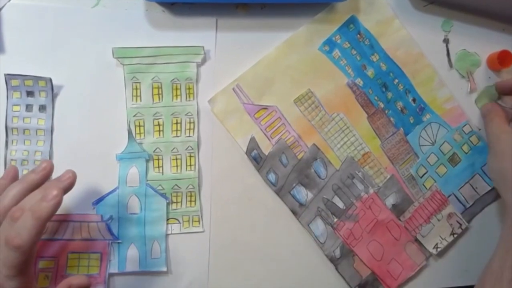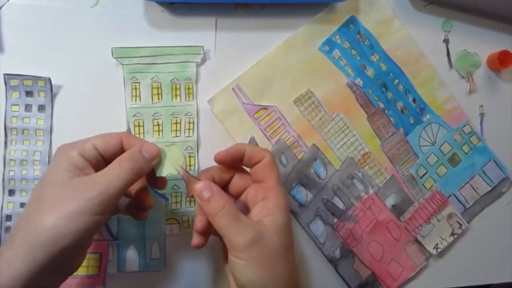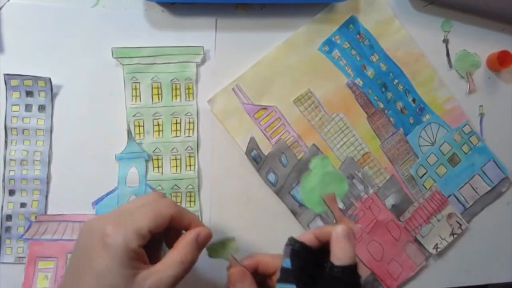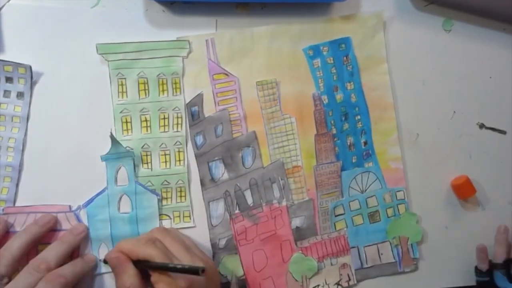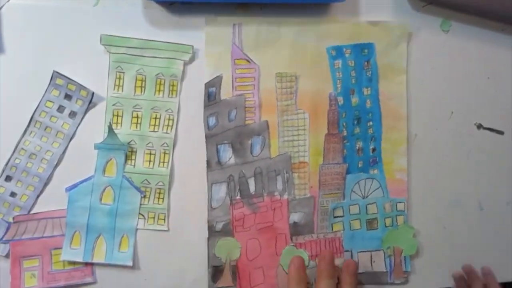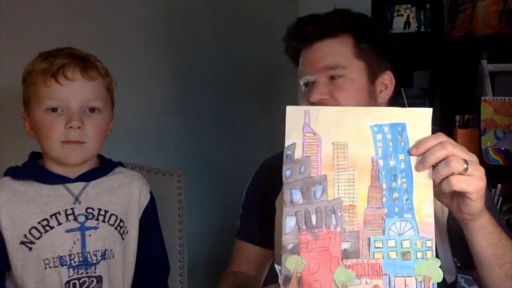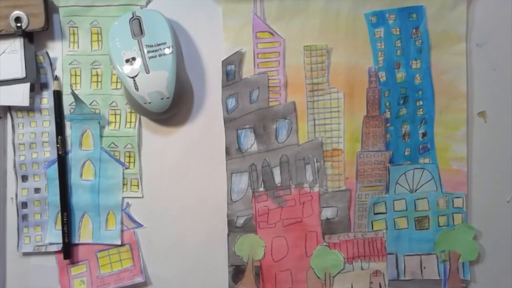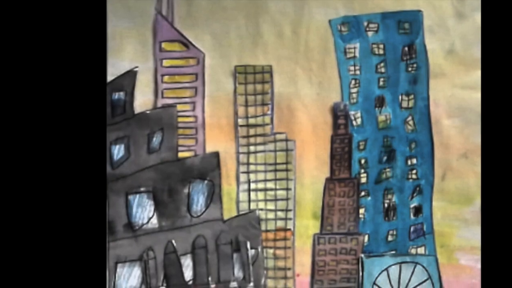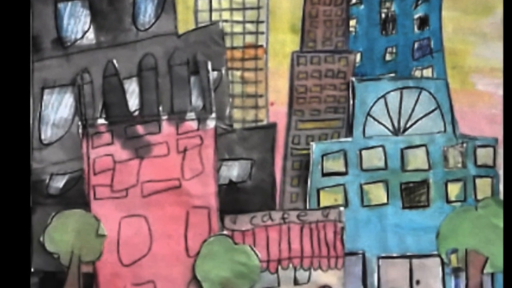We also made some little bitty trees like this. They're really easy to make. We had a lot of fun doing this project. I mean, I think it turned out really great, don't you? Like, we might actually hang this up in the room. Does it look like some buildings are farther away than others? Overlapping!